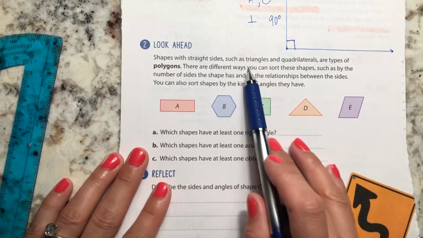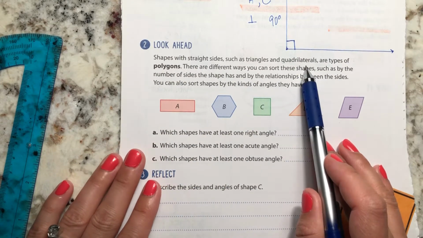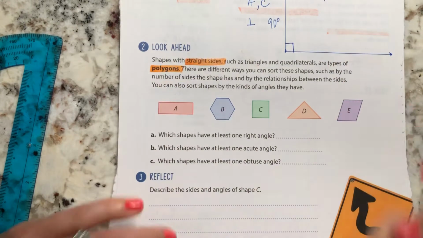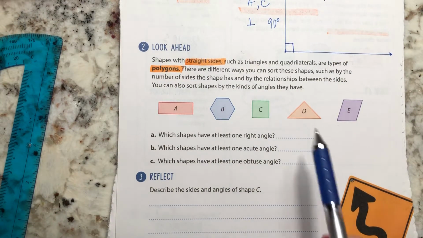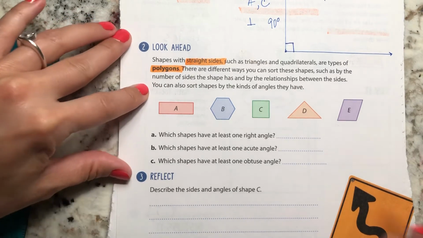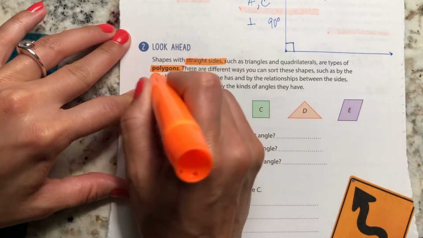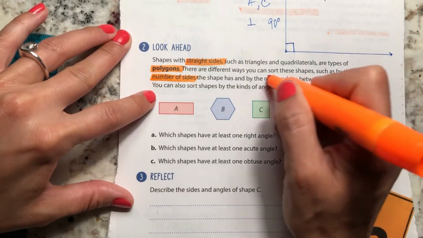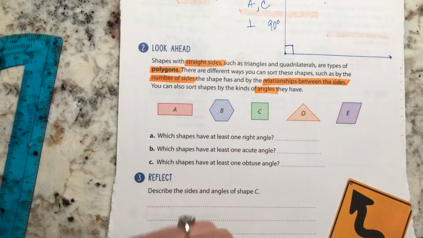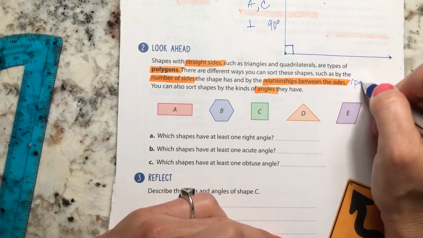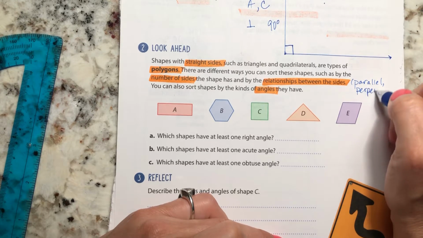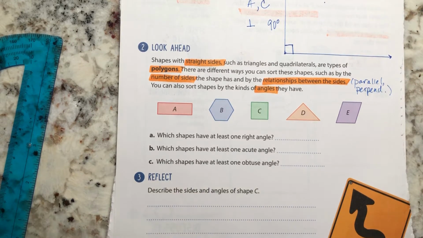Shapes with straight sides, such as triangles and quadrilaterals, are types of polygons. Okay, so straight-sided shapes are called polygons. There are different ways you can sort these shapes, such as by the number of sides the shape has and by the relationship between the sides. So we can sort them by the number of sides and the relationships between the sides. You can also sort shapes by the kinds of angles. Now the relationship between the sides, that's going to be your parallel and perpendicular. I'm going to abbreviate that, parallel and perpendicular.